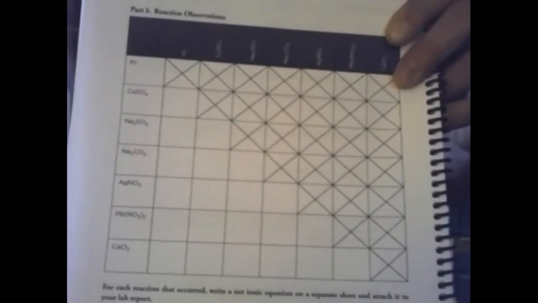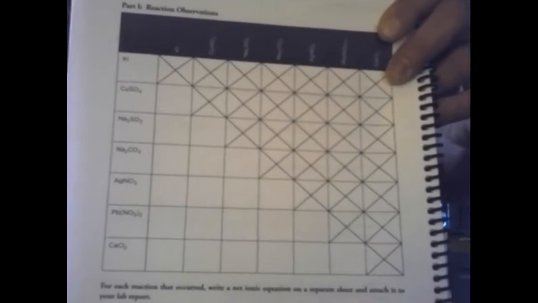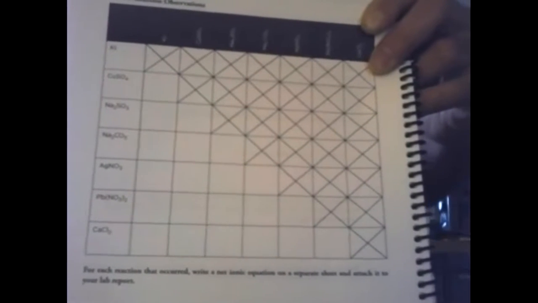So for all of the reactions you observe, I want you to pick your favorite 10, the 10 you feel most confident about, and write net ionic equations for 10 of the reactions you see. If you see more than that, great. I only need net ionic equations for 10 of the reactions.